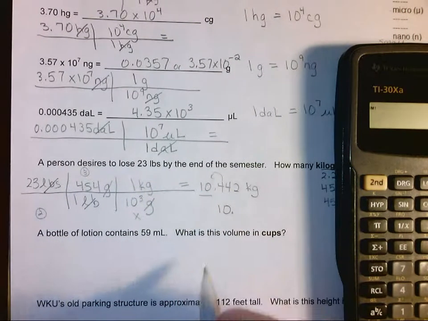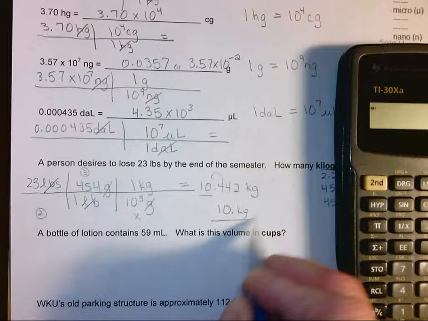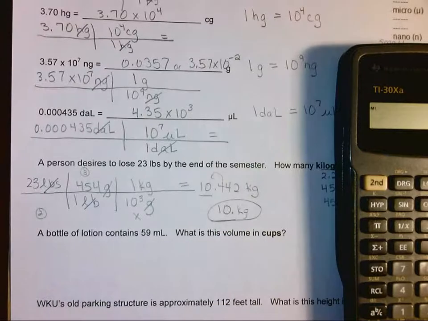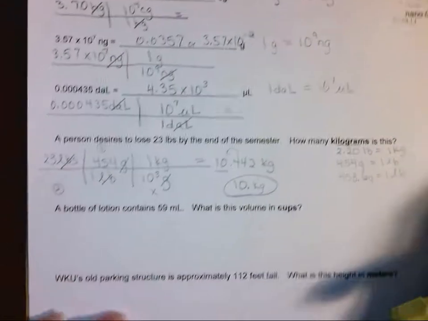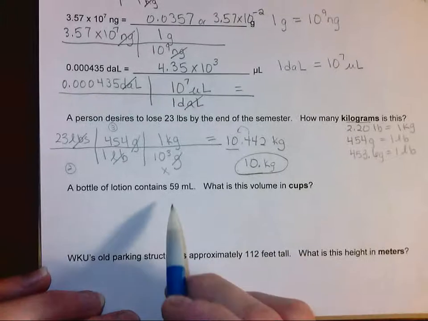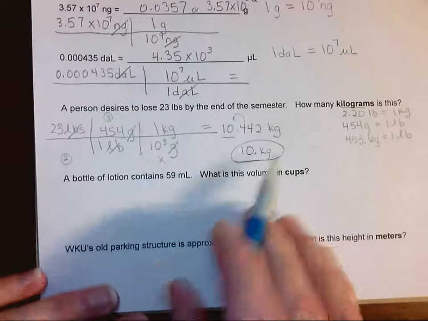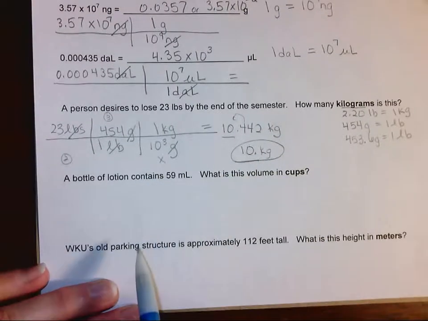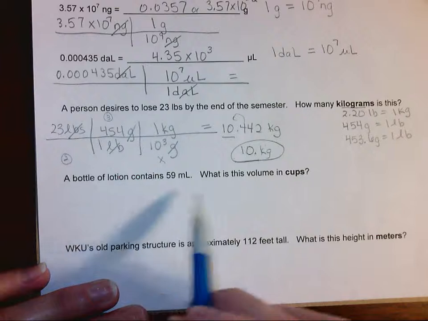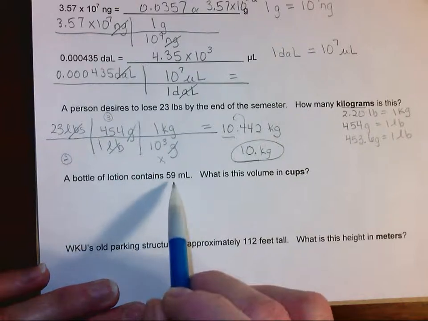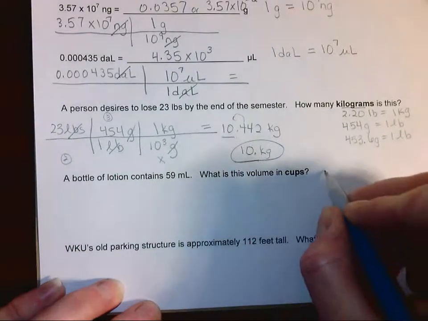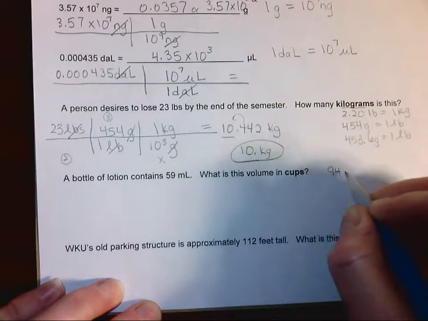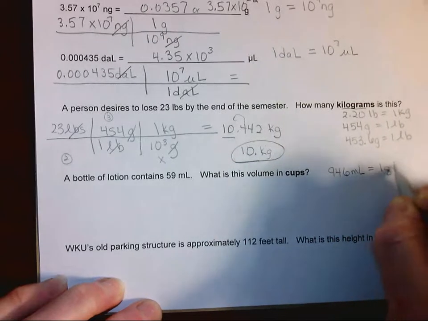We must put the decimal to show that that 0 is significant. So our answer is 10. kilograms. Go to our next example. There again are more than 2 ways to do this problem, but we are going to do this problem with a conversion that we have learned in one of my classes of 946 milliliters equals 1 quart.